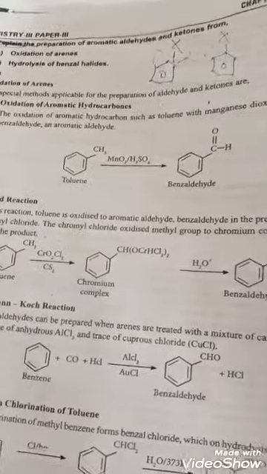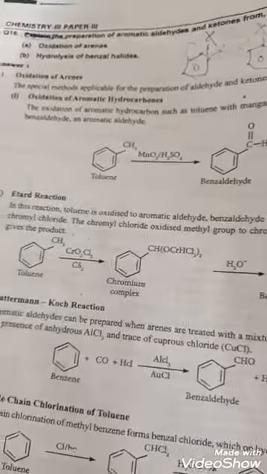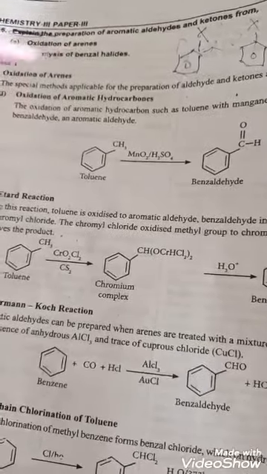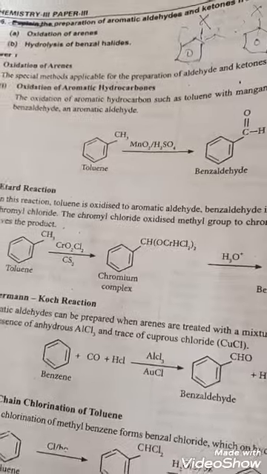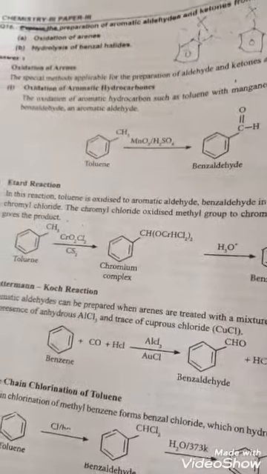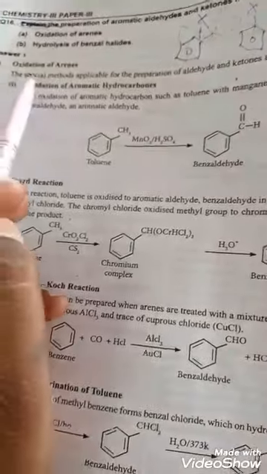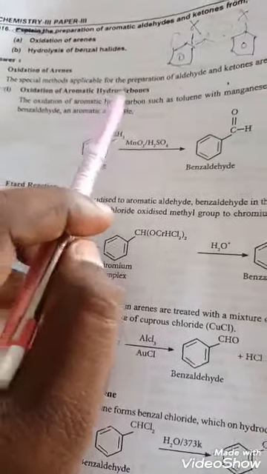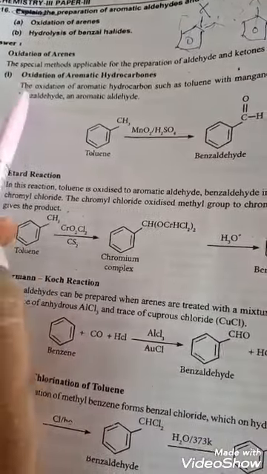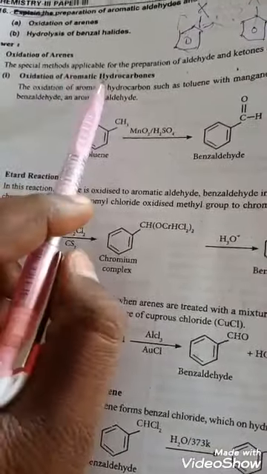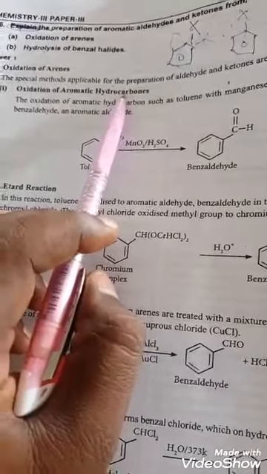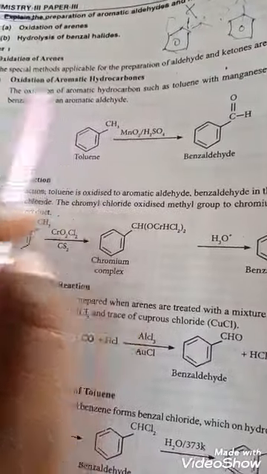Okay, students, so we are discussing the preparation of aromatic aldehydes and ketones from oxidation of arenes and hydrolysis of benzyl halides. First one, oxidation of arenes. The major methods applicable for the preparation of aldehydes and ketones include oxidation of aromatic hydrocarbons.